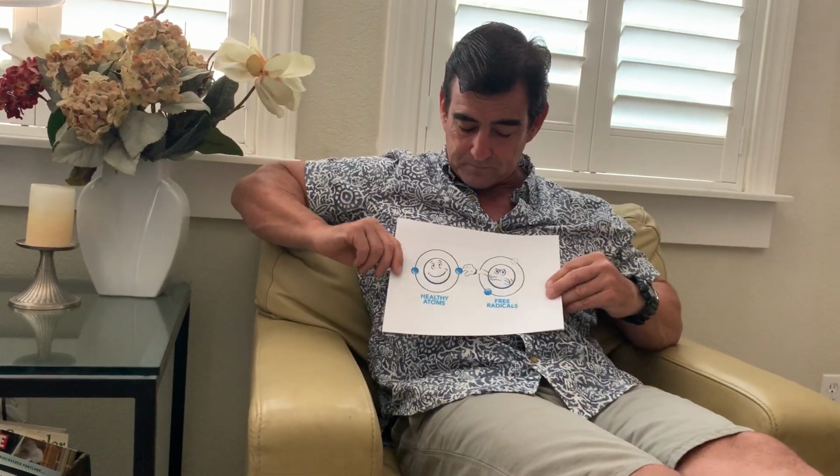And you guys remember the octet rule in chemistry. Most electrons in a healthy state want to have a full outer shell, or a valence shell. A free radical is missing an electron, and therefore it'll steal electrons to fulfill its outer shell. And that loss of electrons is called oxidation, remember. So this demonstrates what a free radical can do when it's formed in the body.